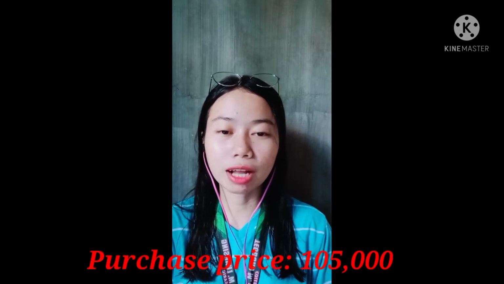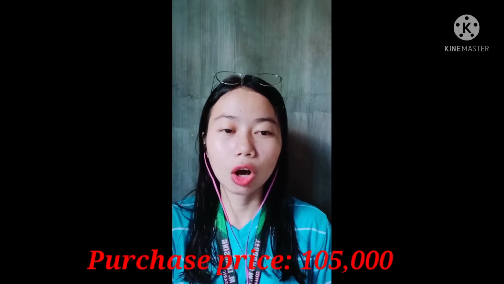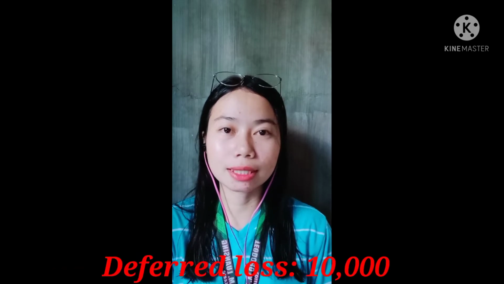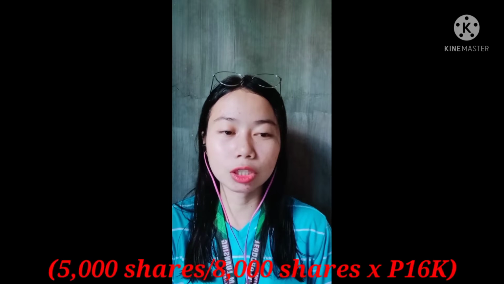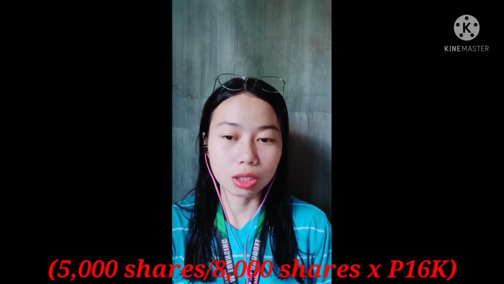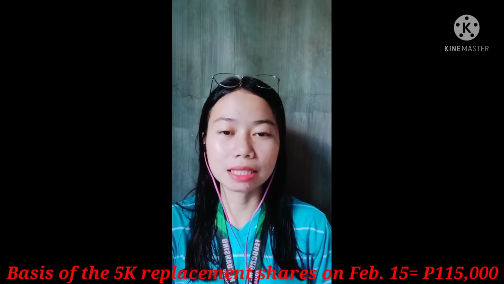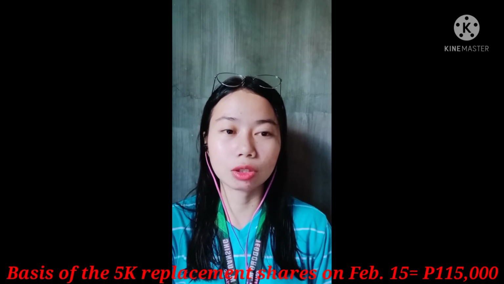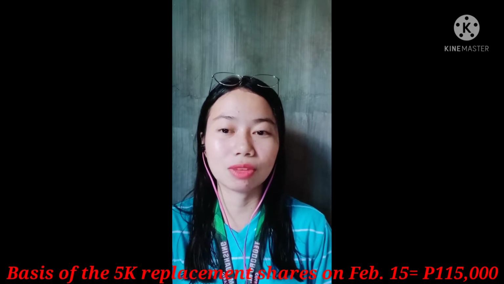Ang adjusted basis of replacement share acquired on February 15, 2020 shall be purchase price or yung value na 105,000 on February 15 at deferred loss na 10,000. Ang formula naman para makuha natin ito ay 5,000 shares noong February 15 divided by 8,000 na replacement share times 16,000 na nakuha natin kanina sa deferred loss. So, the total amount basis of 5,000 replacement shares on February 15 is 115,000.